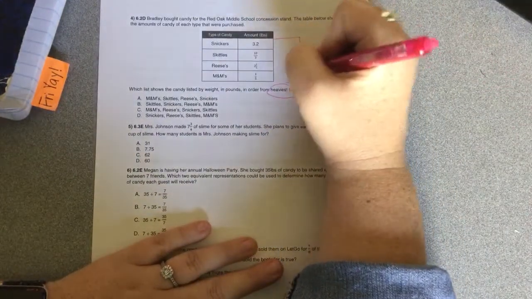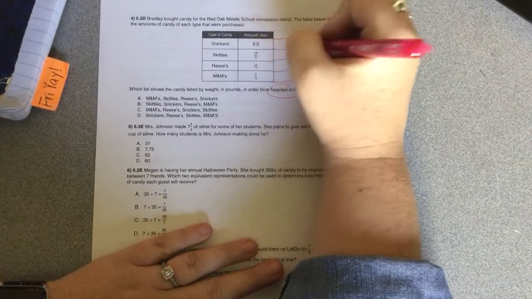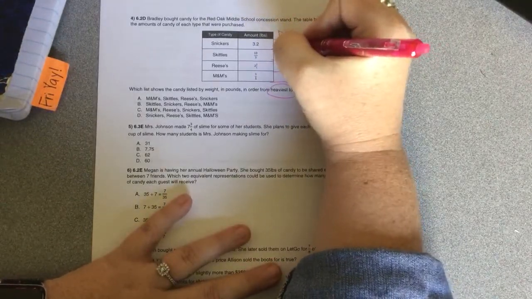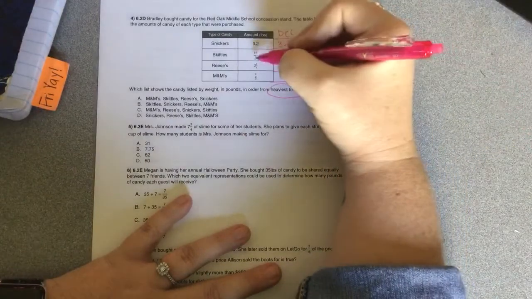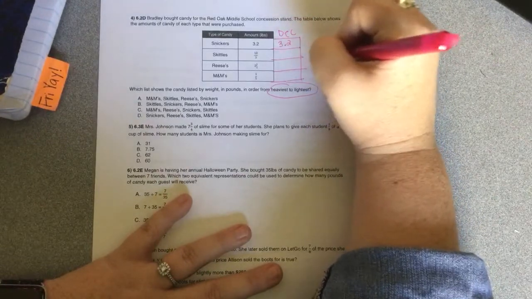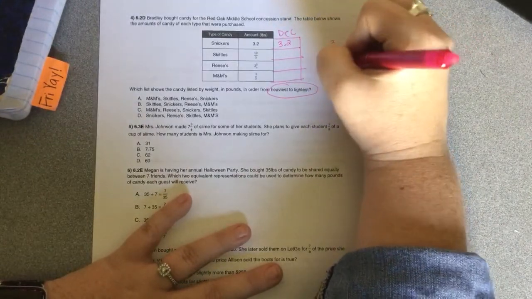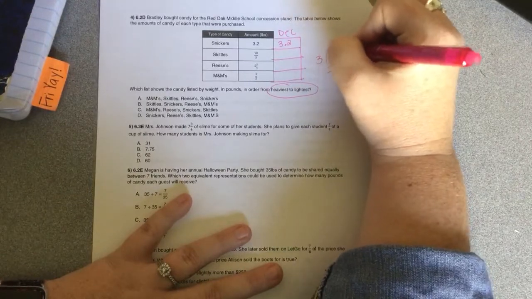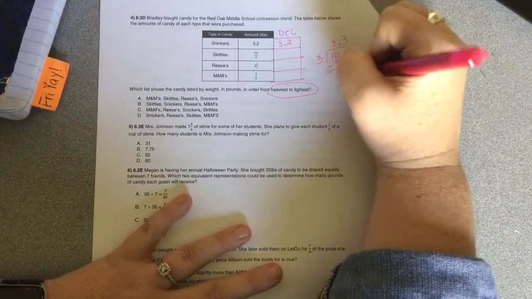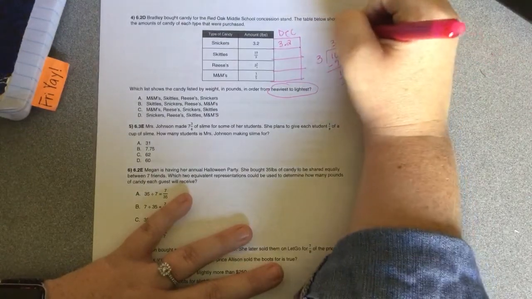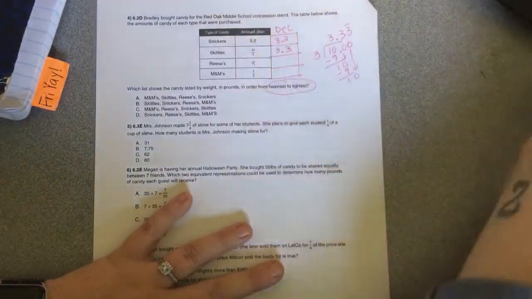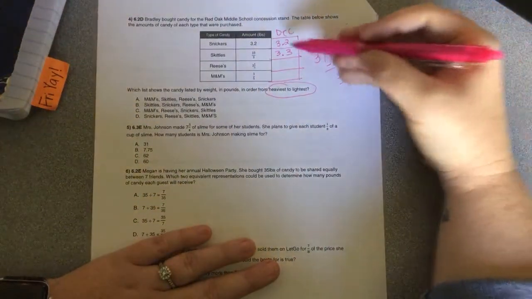First thing we need to do is create a table where we are changing our fractions to decimals. So we have 3.2, that is already a decimal. Then we have 10 over 3. If I change 10 over 3 to a decimal, 3 goes into 10 3 times, minus 9, add a decimal and a 0, and that looks like it's going to keep repeating. So it's going to be 3.333. So 3.3. We'll leave it like that until we have to add zeros.